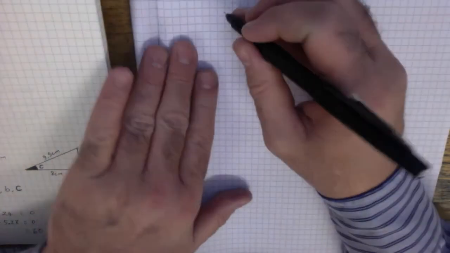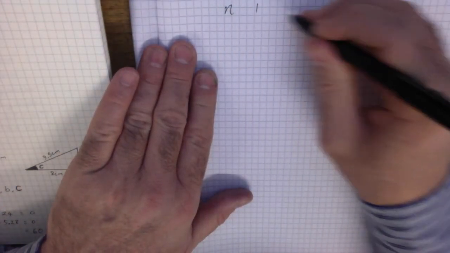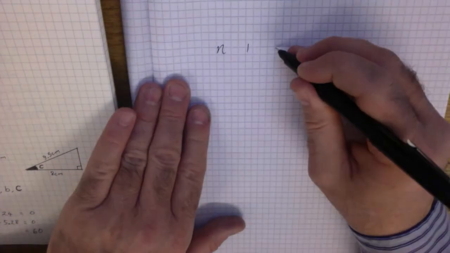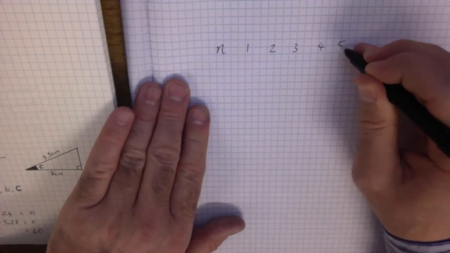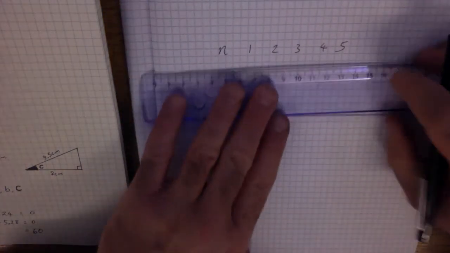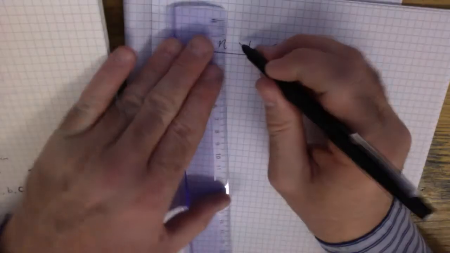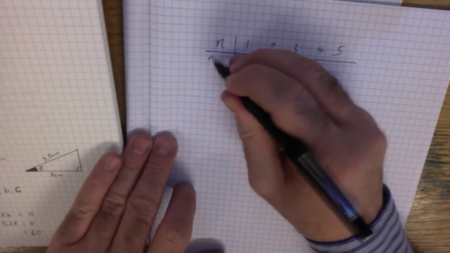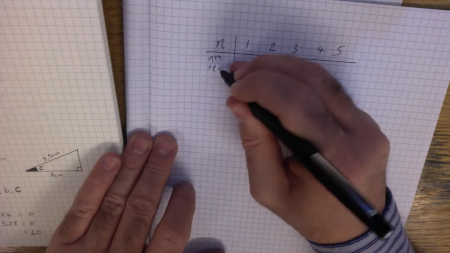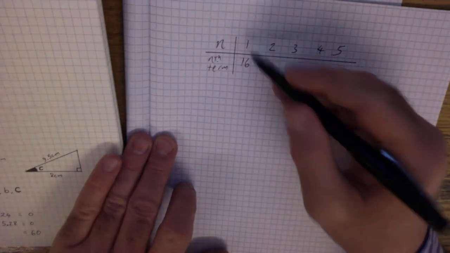Okay, question B on find the rule. Same sort of thing. You've got n, which is where you are in the sequence: 1 for the first term, 2 for the second term, 3 for the third term, 4 for the fourth term, 5 for the fifth term, and so on. And then you've got the terms themselves, the nth terms. So the first term is 16.